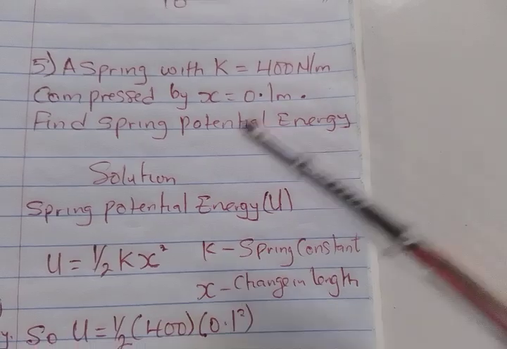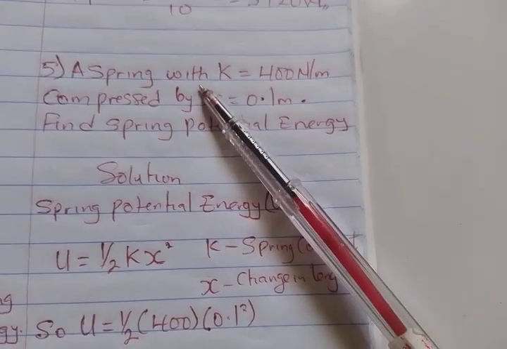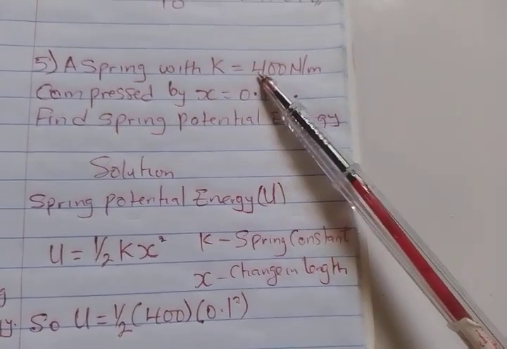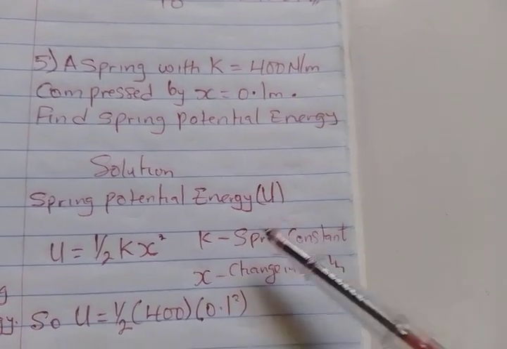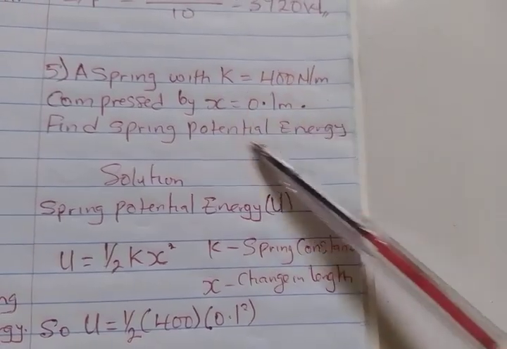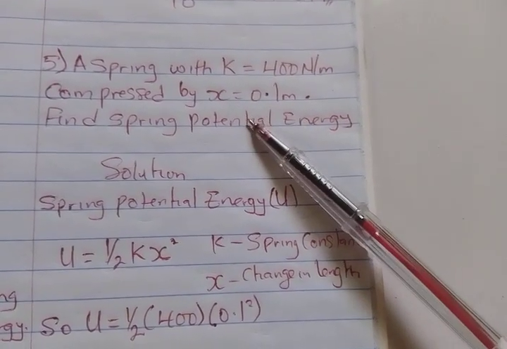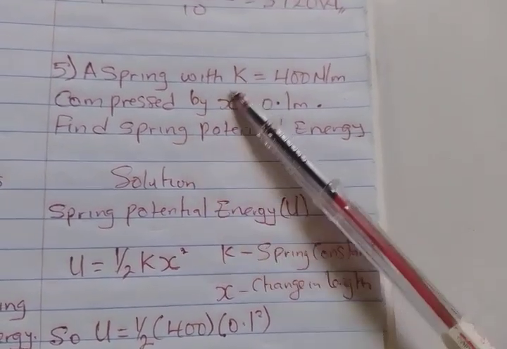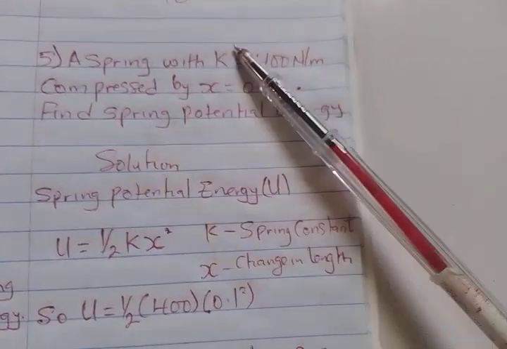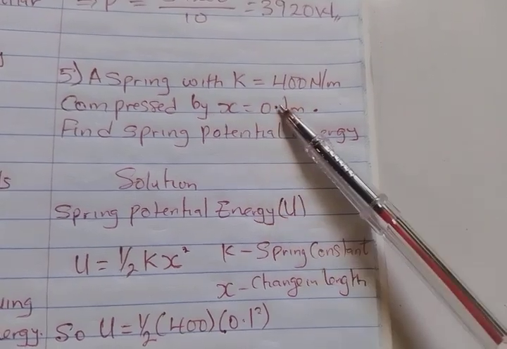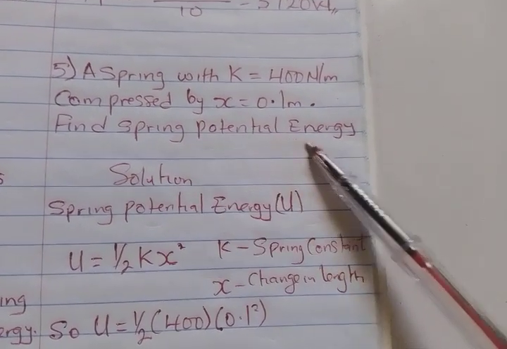Another question on this. We have a spring with a spring constant of 400. This K is the spring constant. So it is a work, energy, and power question, but under spring. A spring with K, the spring constant, 400 Newton per meter, is compressed by x equal to 0.1 meter. Find the spring potential energy.